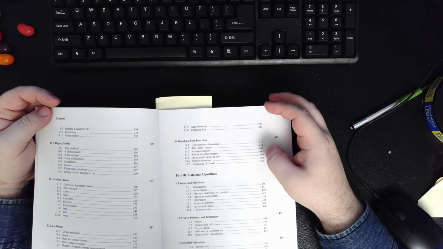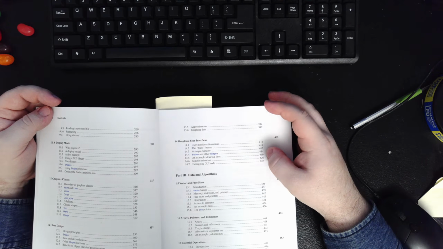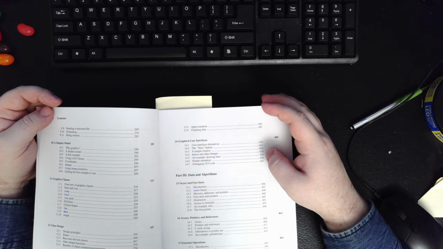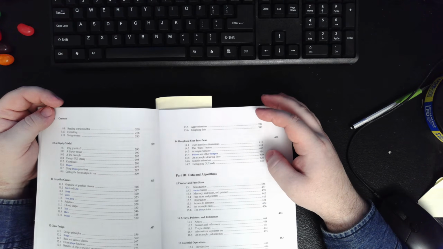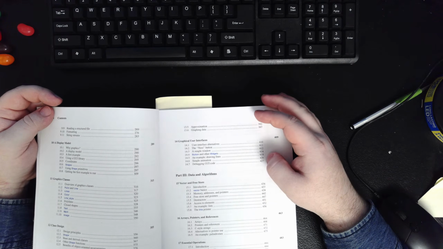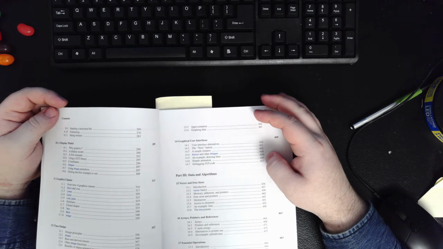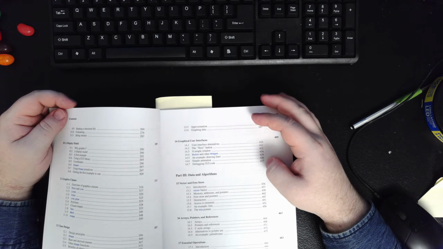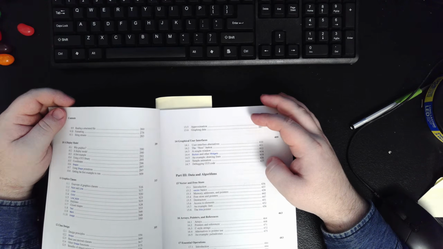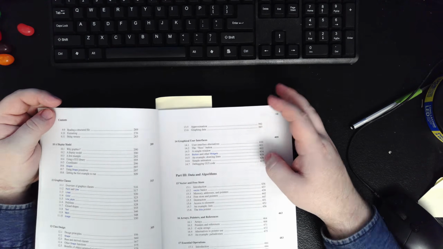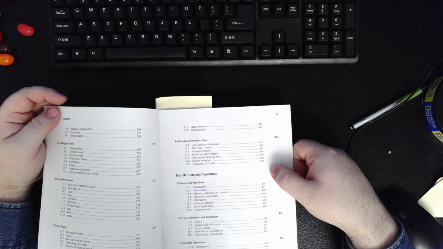Widgets is a term I've seen used in the Unreal Engine. An example: drawing lines. We've done that before on many different systems, many being GDI and DirectX 12. And then we will be talking about simple animation and debugging GUI code. Alright, that concludes part 2.